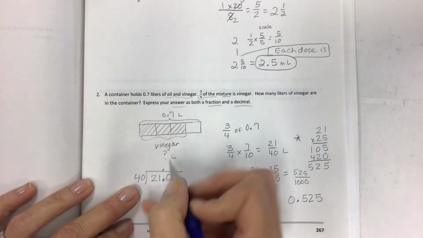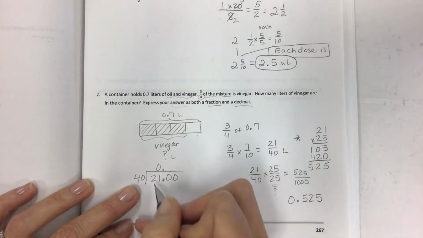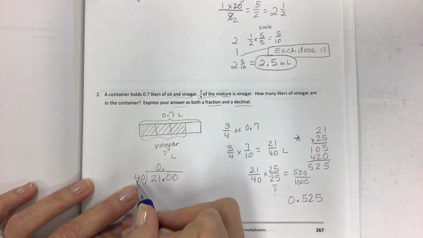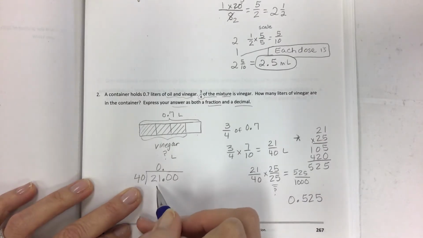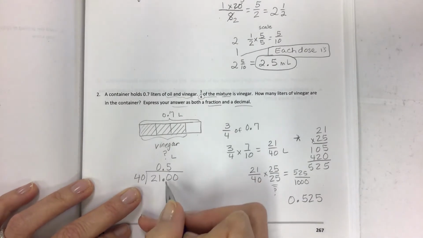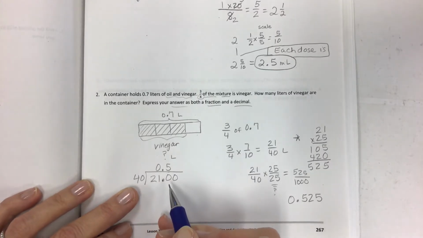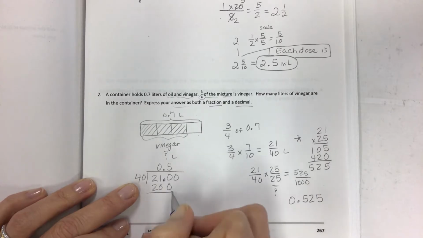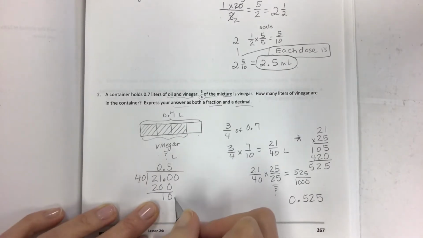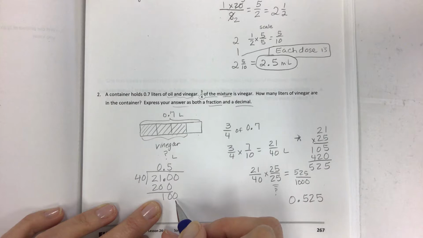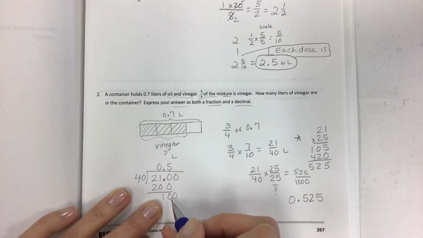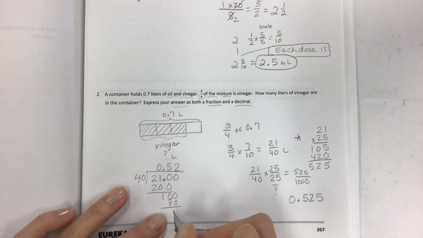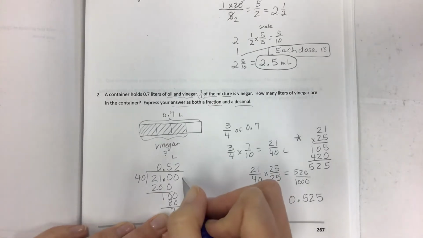So 40 does not go into 21, 0 times. But it does fit into 210. Now I kind of have a clue that I know it's going to be 5, and I always think 4 times 5 would get me 20, so that would be a good place to start. Plus, this is good division review. 5 times 0 is 0, 5 times 4 is 20. Subtract and get 10. Now here's where we got stuck before. 100 isn't divisible by 40 evenly, but I can get it in there 2 times for 80, and that leaves me with 20 left over.